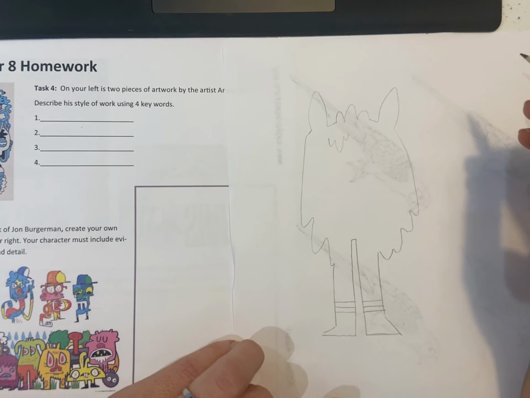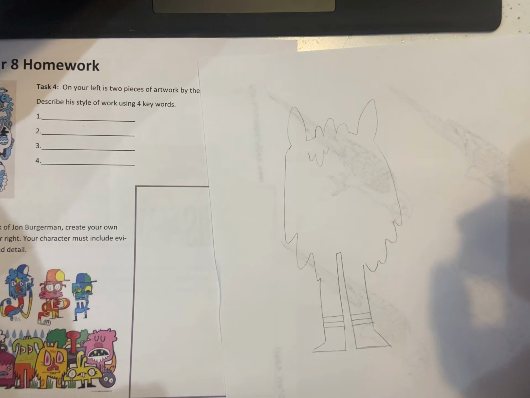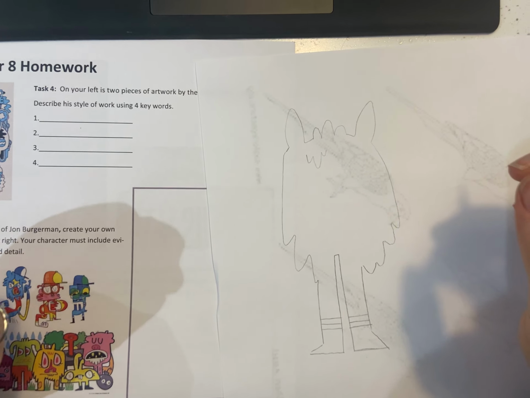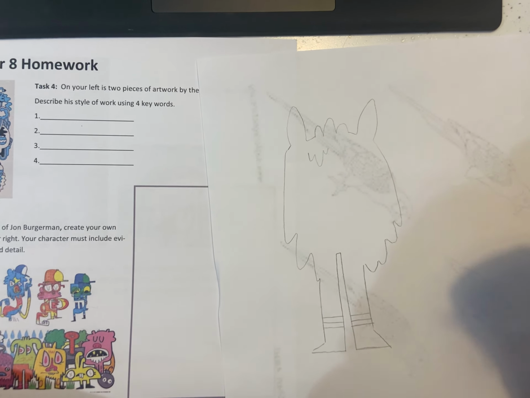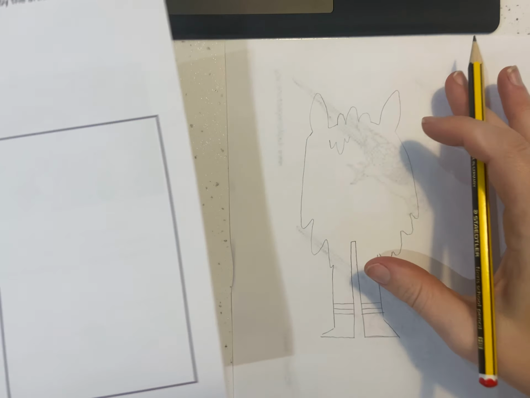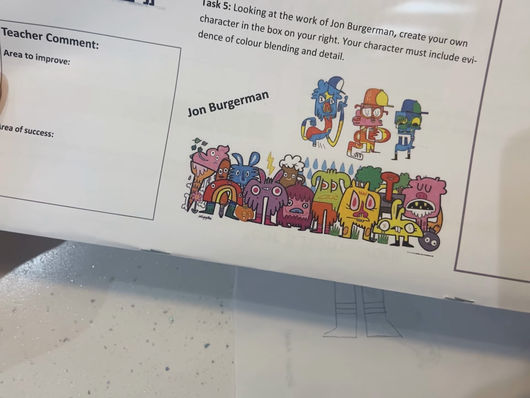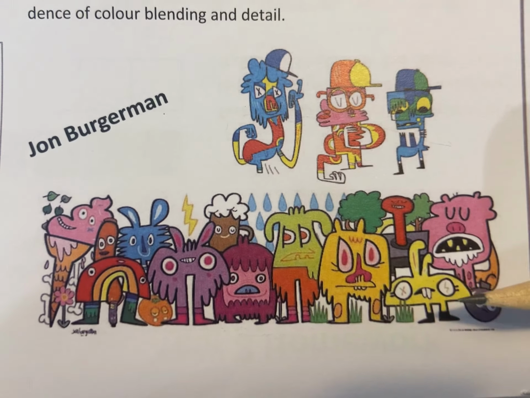The one thing that everyone seems to struggle with is the features. The features need to be as John Bergerman would do. He does certain eyes, he does certain noses, and he does certain mouths. Whether it is something like an animal or a person, they are the same. So I don't know whether you can see properly.